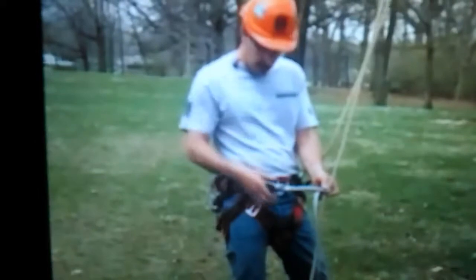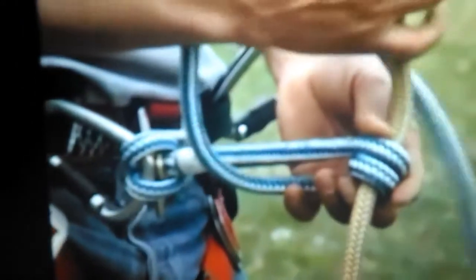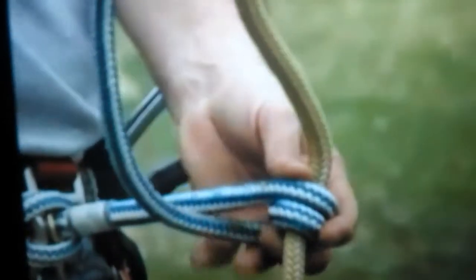We're going to start by making a turn below the bridge. We identify the part of the rope, or the tail piece, between the connecting link and the turns on the climbing line as the bridge. I start by forming 2 turns below the bridge and then continuing around the standing part of the climbing line in the same direction, 2 turns above the bridge.